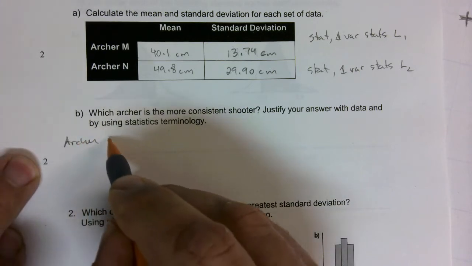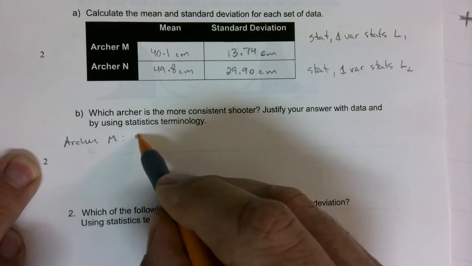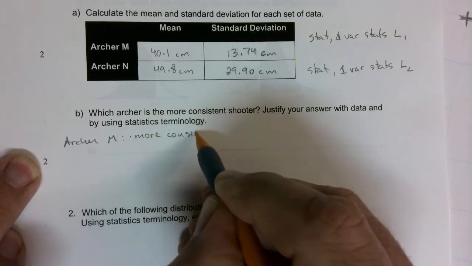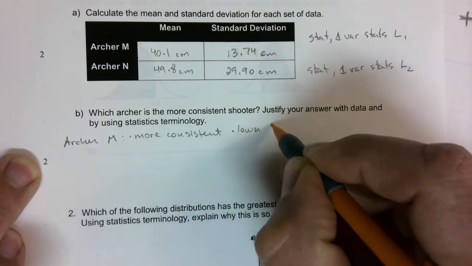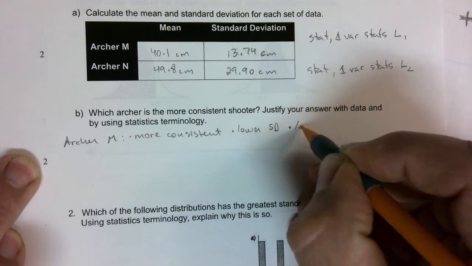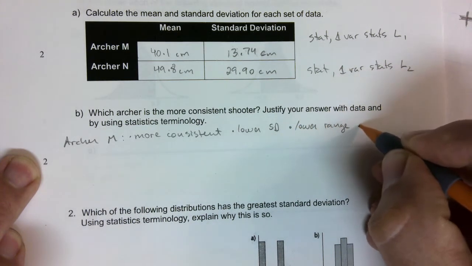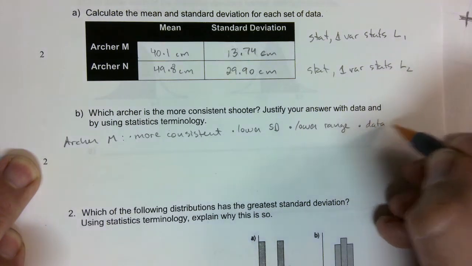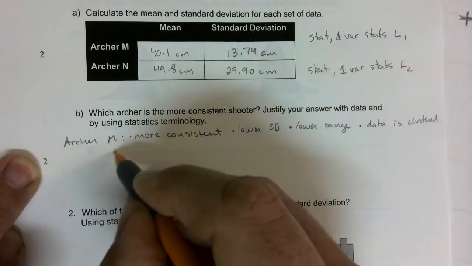So Archer M, right? More consistent shooter. You can do point form. More consistent, lower standard deviation, lower range, data is clustered around the mean.